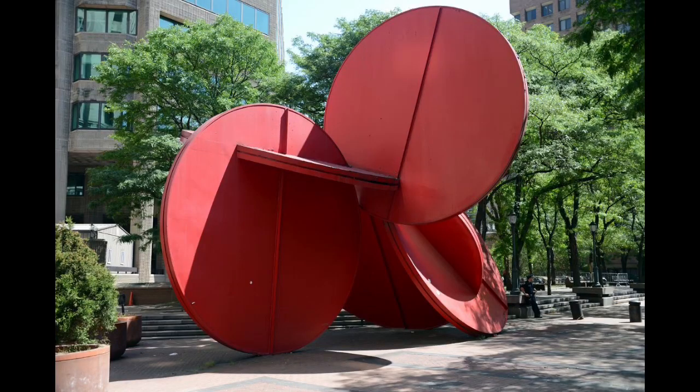Now we're going to create a dinosaur using Tony Rosenthal's 5-in-1 sculpture as our inspiration. And if we look at that 5-in-1 sculpture, it doesn't really look like a dinosaur. But what you can see is how he used the discs interlocking or connected together to create an overall form. We're going to use that same technique and we're going to try and make a dinosaur.